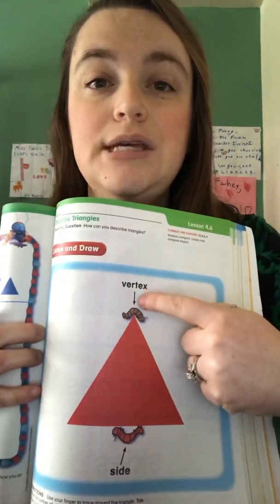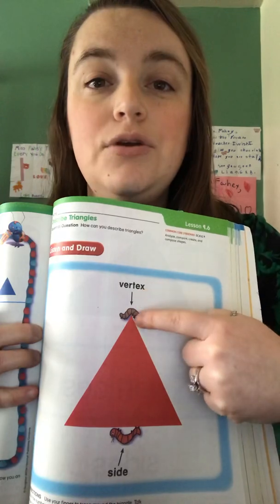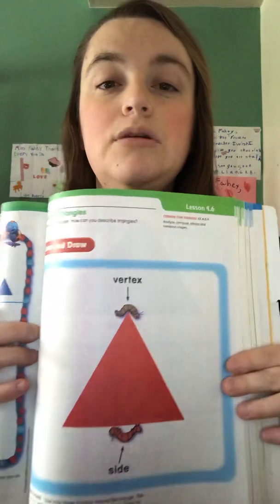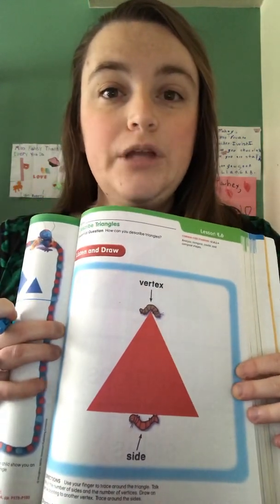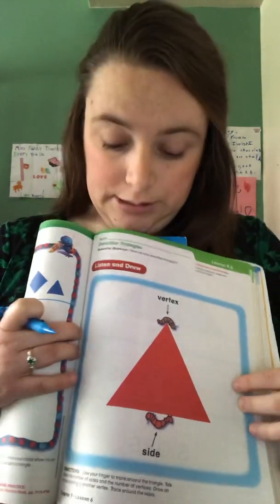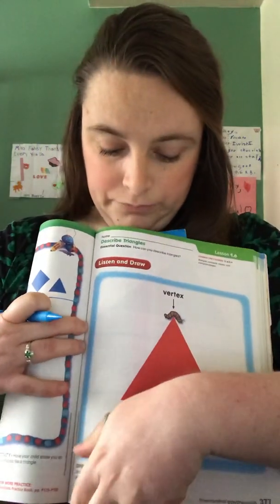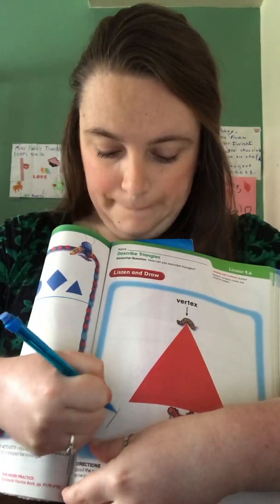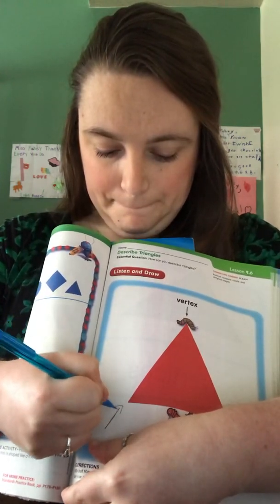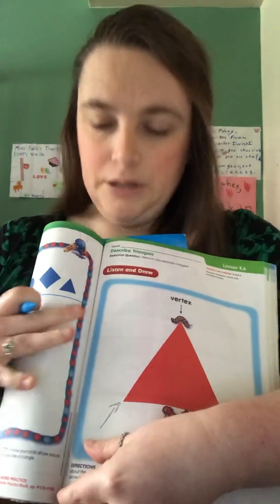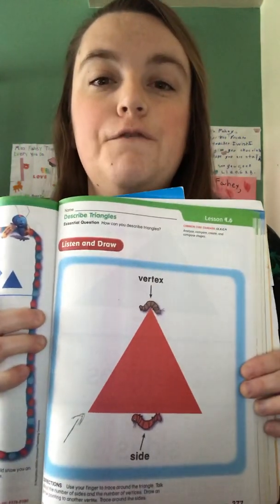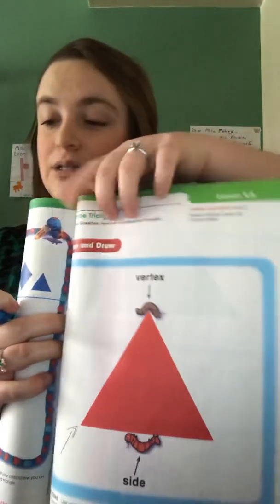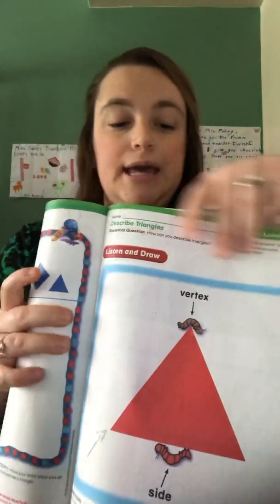With your pencil, I would like you to draw an arrow pointing to another vertex. You see we have little arrows here. This arrow is pointing to the vertex. This arrow is pointing to the side. Use your pencil and draw an arrow that's pointing to another vertex. I'm going to choose this one. Just going to draw an arrow to show another vertex. Excellent work, excellent. Let's turn the page to 378.